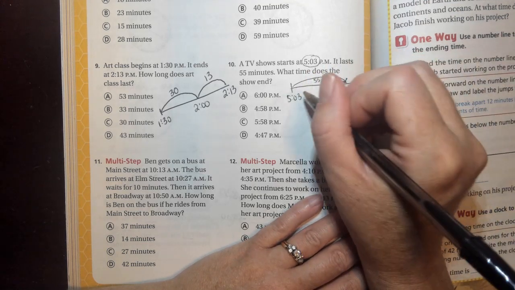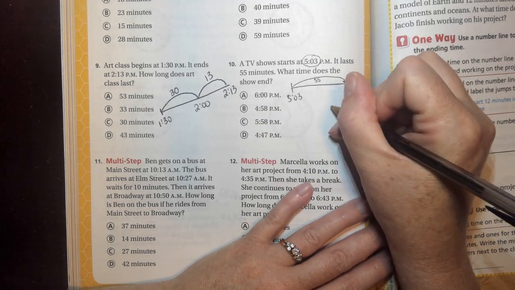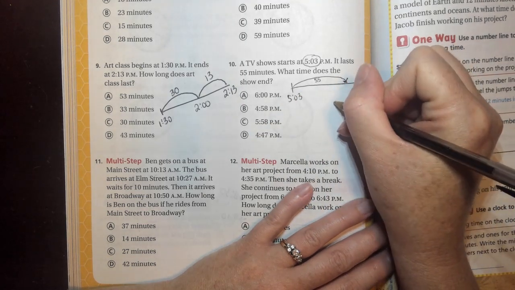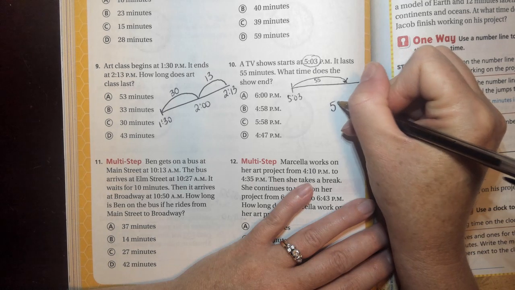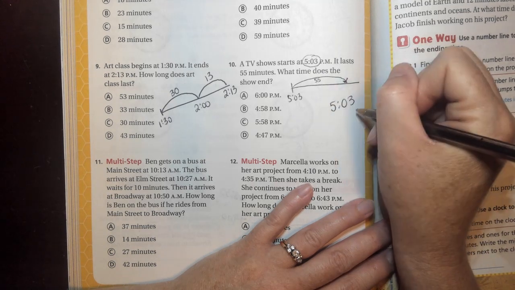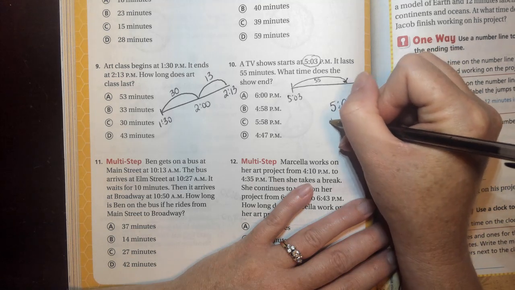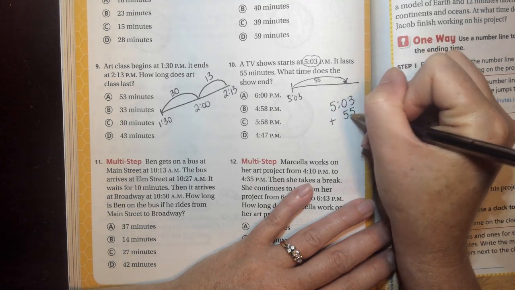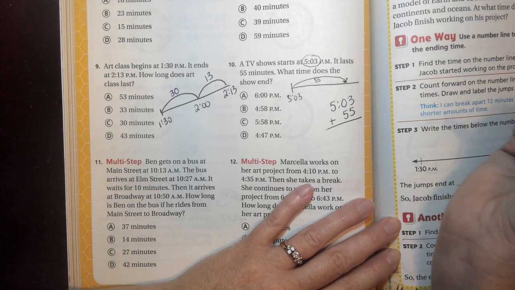Now on this problem, it actually does not go into the next hour. Sometimes this won't work, but for this time I'll tell you it does. You can just add 55 minutes to the time, and you'll know what time the show ends.